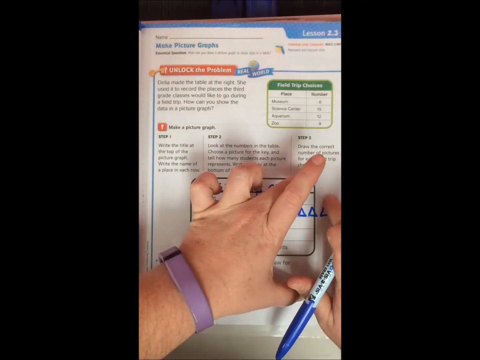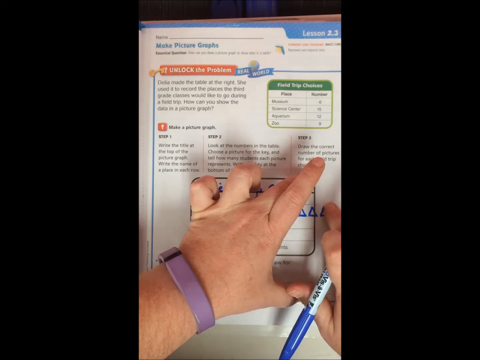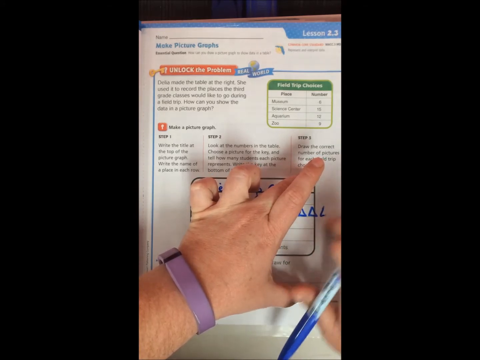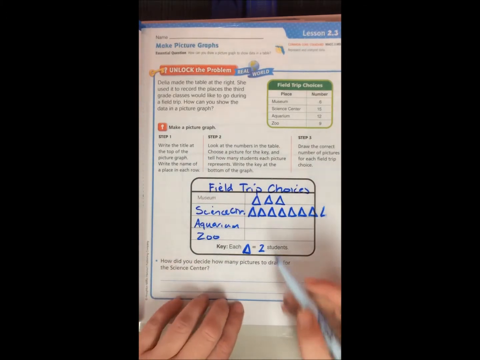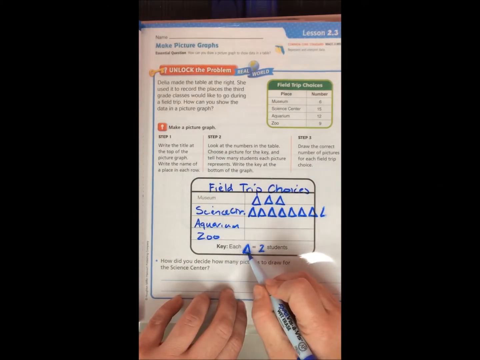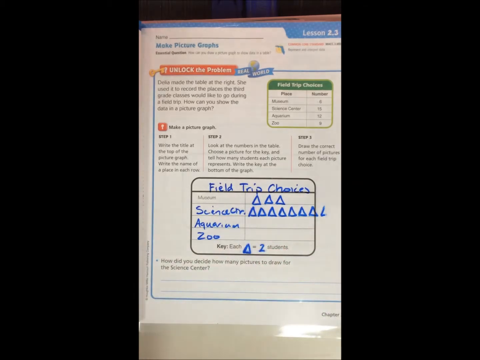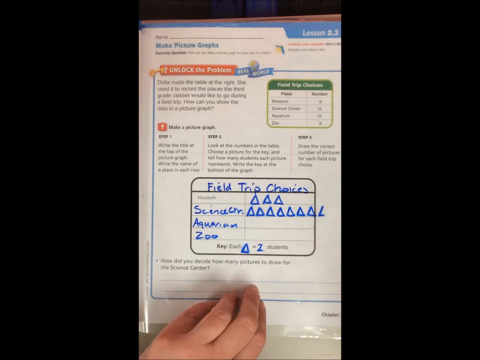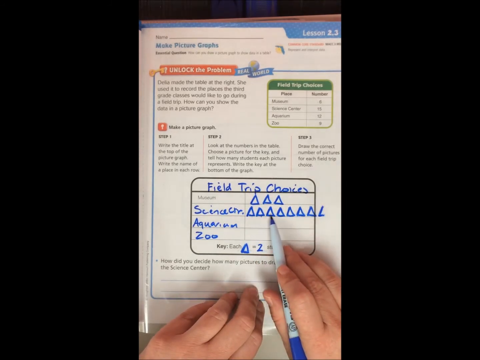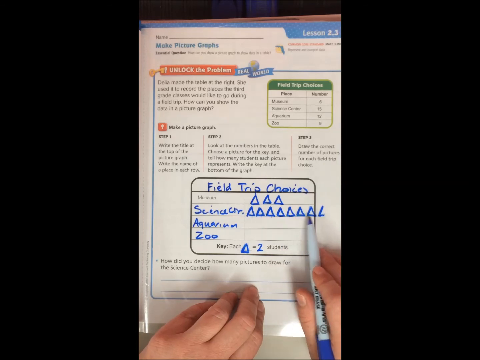So we've taught the students that if I look at this triangle and cut it in half, half of a triangle would be like taking the key, which says each triangle is 2, and splitting that in half. Half of 2 is 1, so therefore half of a triangle would equal 1 student. So now I have 2, 4, 6, 8, 10, 12, 14, and one more making 15.